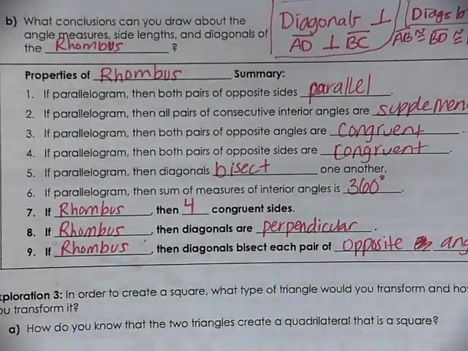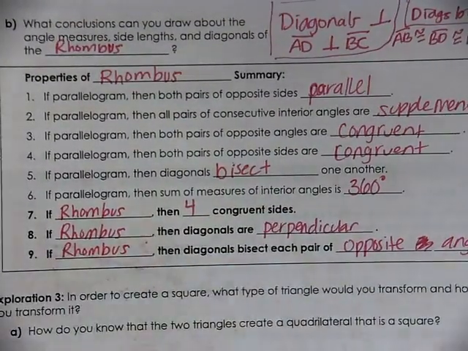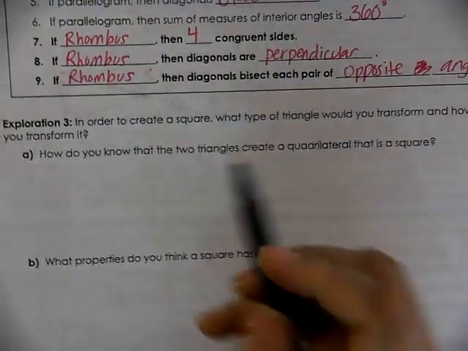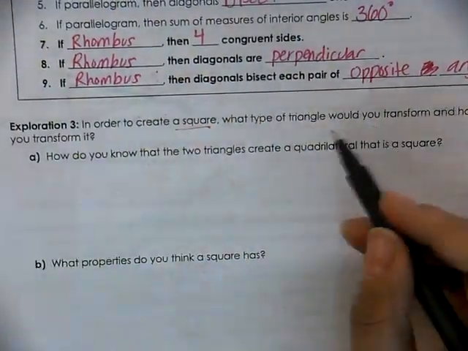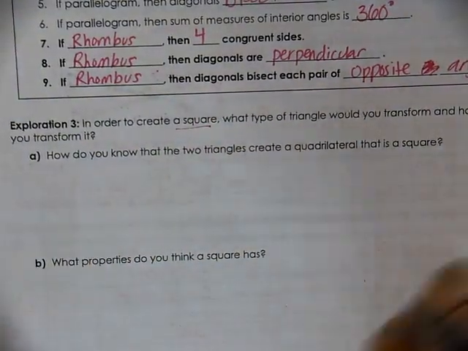Okay, and that's going to be it for a rhombus. All right, the last one asks a different type of question. It says, in order to create a square, so now that's our last shape, what type of triangle would we transform, and how would you transform it? So we did do this on Tuesday.